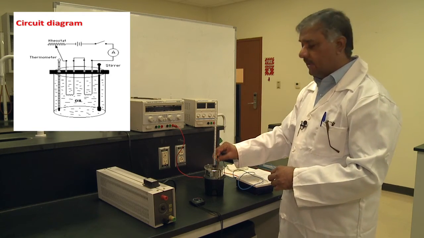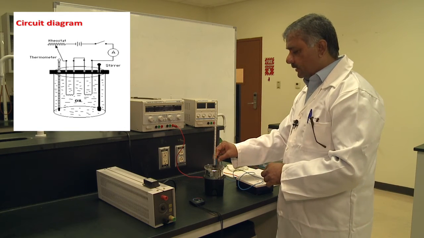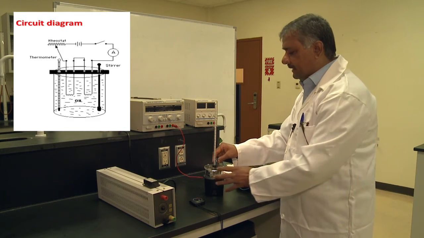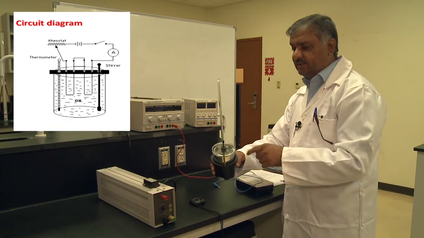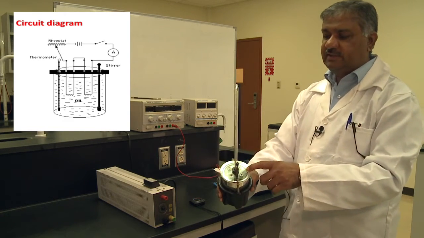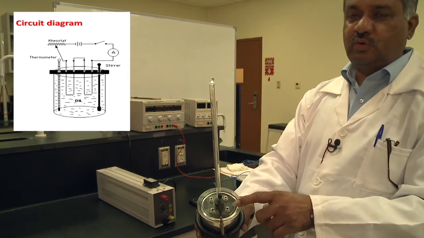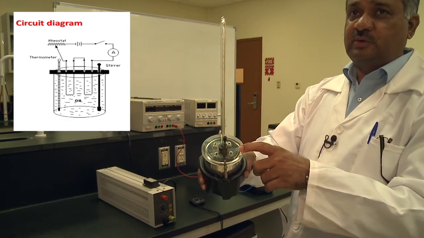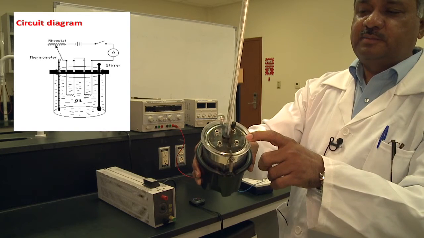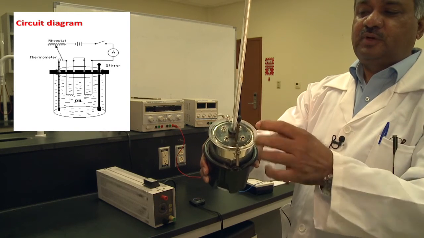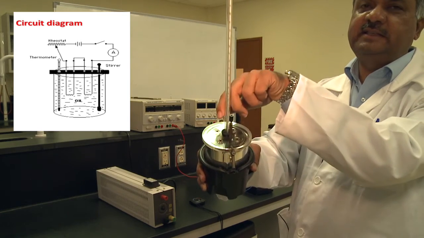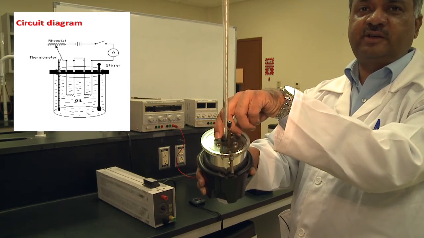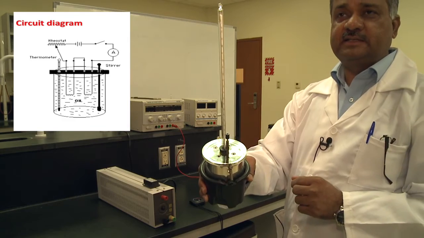to the calorimeter. Gentlemen, keep in mind, I am showing you this again. You can see these 4 holes. These two will be connected to make them in series, and these two will be connected according to the circuit.